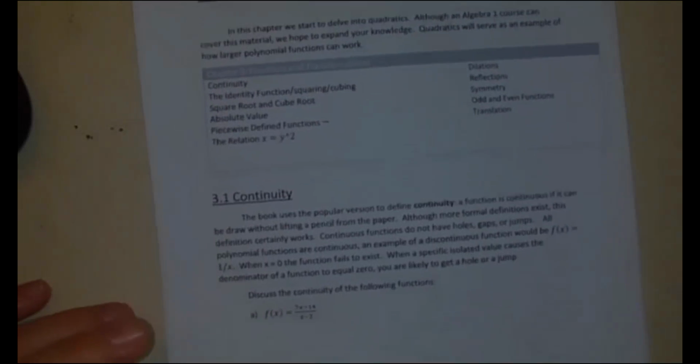Okay, let's jump in and start talking about continuity, or whether or not a function is continuous. A function is continuous if it can be drawn without lifting up your pencil. If there are no gaps, if there are no jumps, it doesn't mean that it goes on forever, like the word continuous kind of does imply. It just means that you don't zap from one place to another.